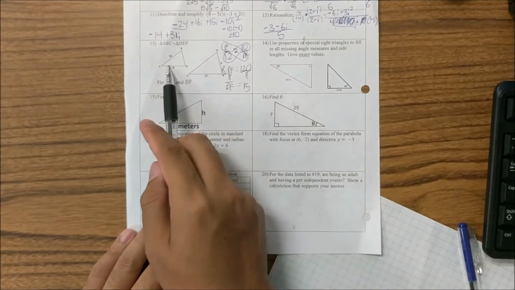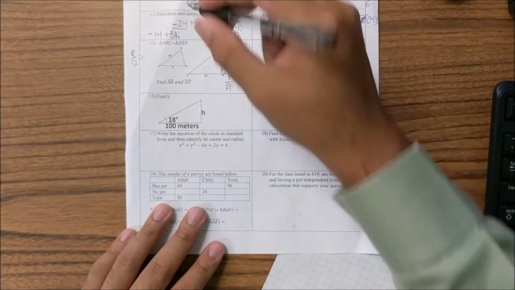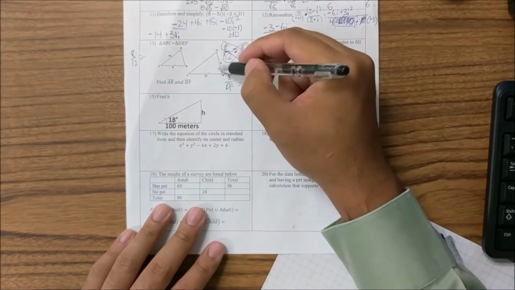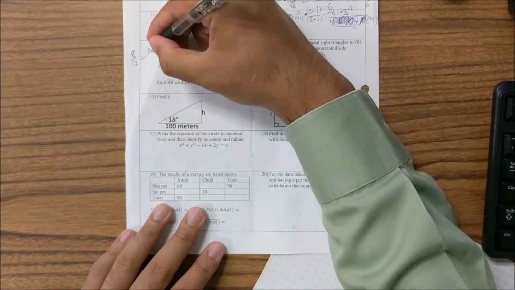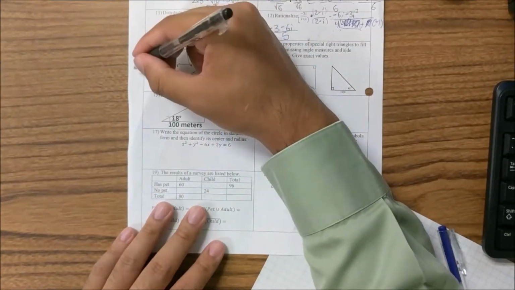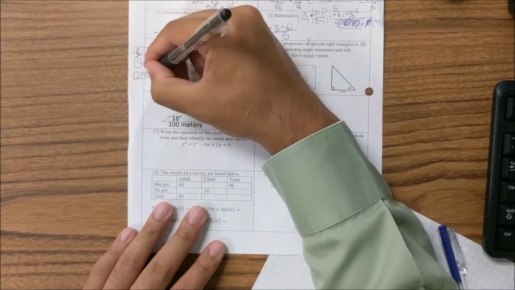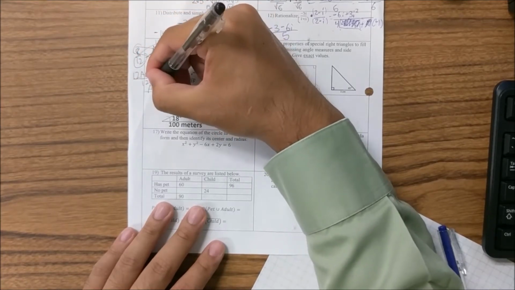So again, 8 to 12 equals AB to 9. So cross multiply, 12 times AB equals 8 times 9, which is 72. And we get AB equals 6.